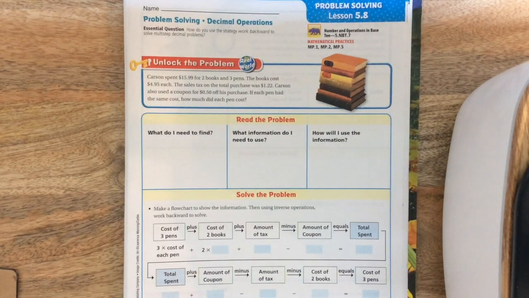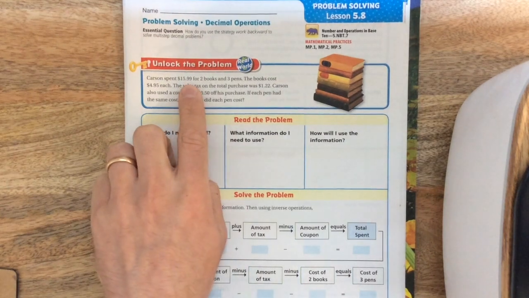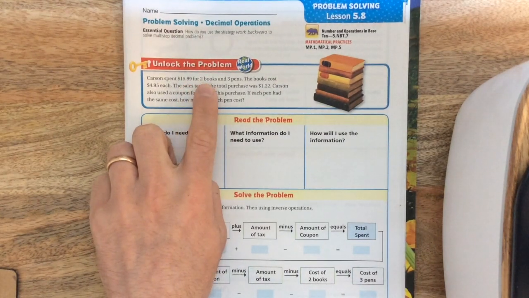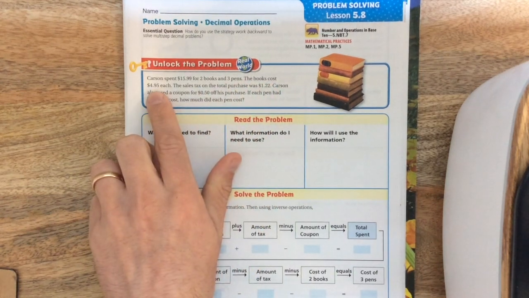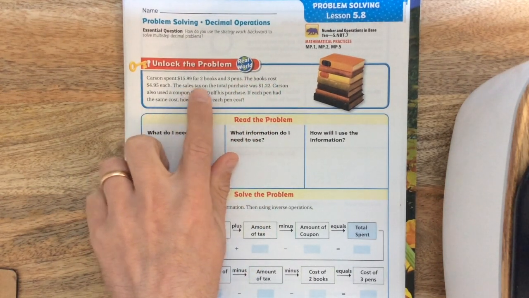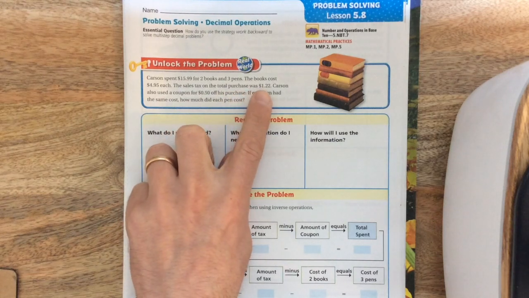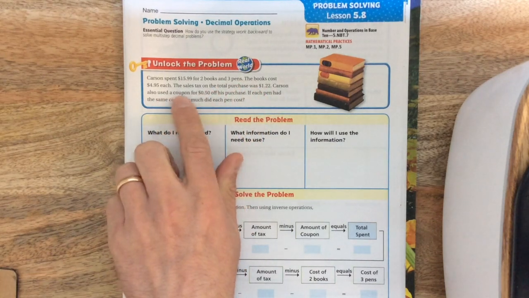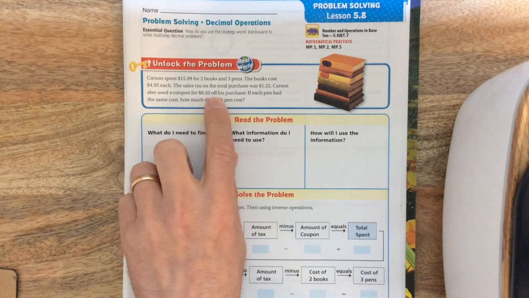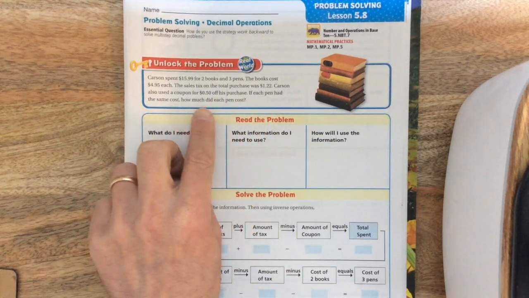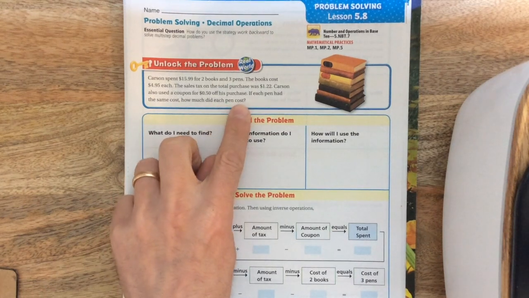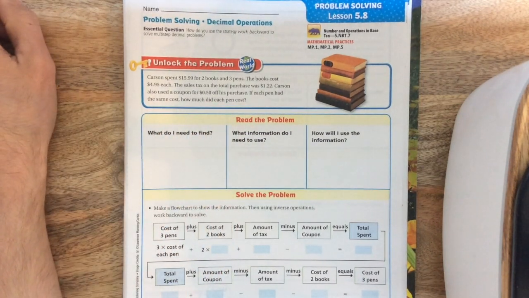So let's read it. Carson spent $15.99 for 2 books and 3 pens. The books cost $4.95 each. The sales tax on the total purchase was $1.22. Carson also used a coupon for 50 cents off his purchase. If each pen had the same cost, how much did each pen cost? So we need to know ultimately how much each pen cost when he bought them.